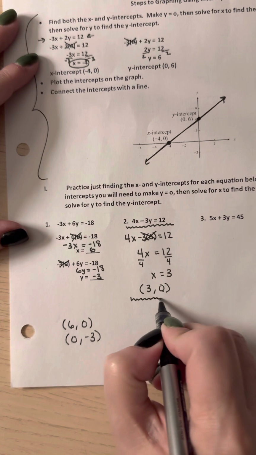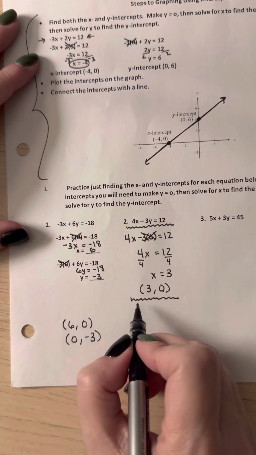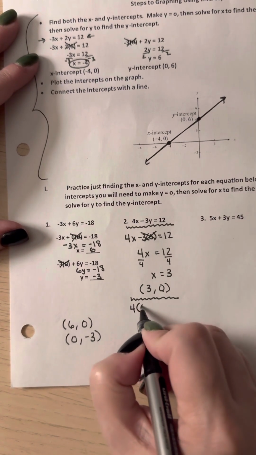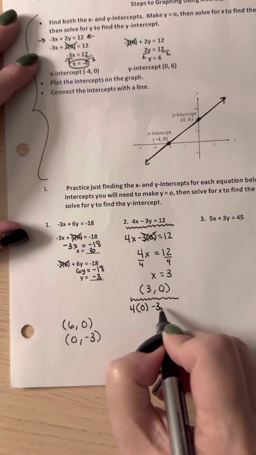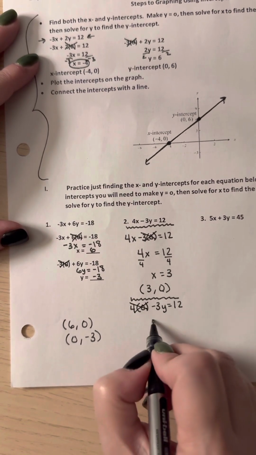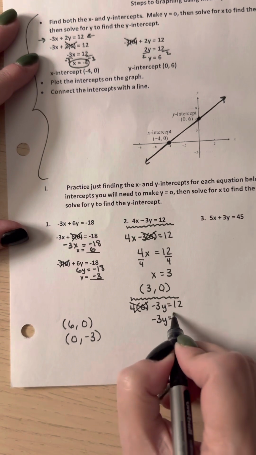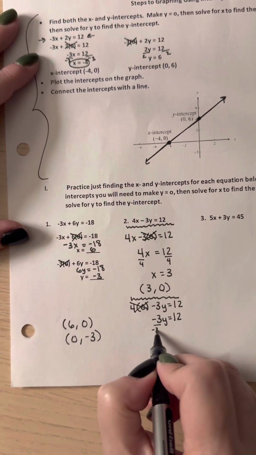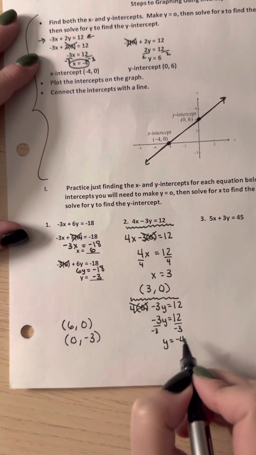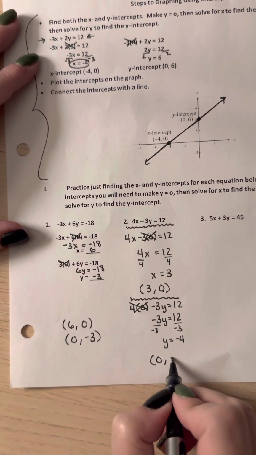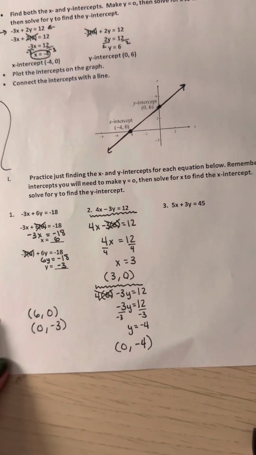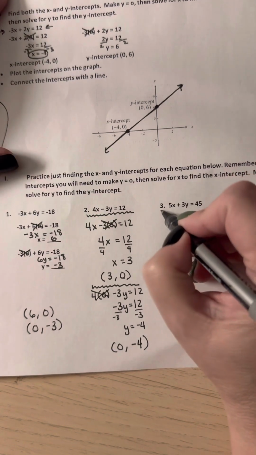Okay, let me divide it out again. This time I'm going to put in a 0 for x. So I go back to my original equation and I put in a 0 for x. Putting in a 0 makes that disappear, so I end up with negative 3y equals 12. Divide by negative 3, divide by negative 3, y equals negative 4. This point is 0 comma negative 4. Every time I'm starting back over with my original equation.